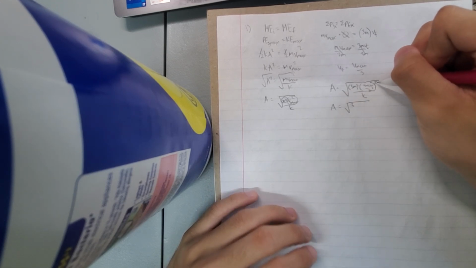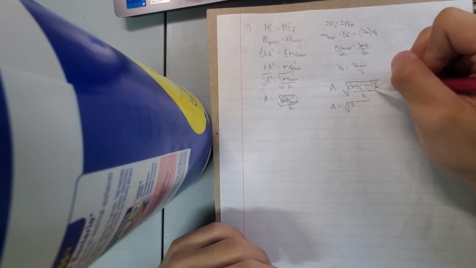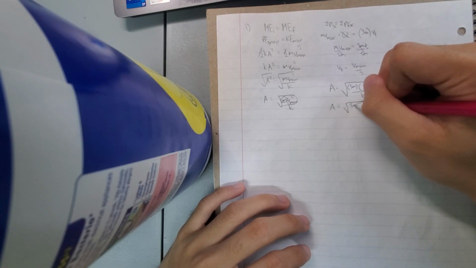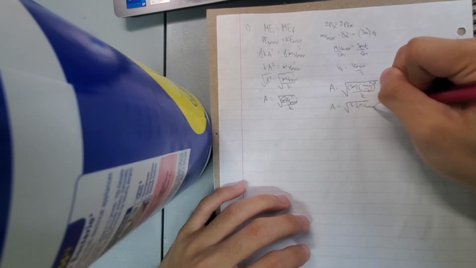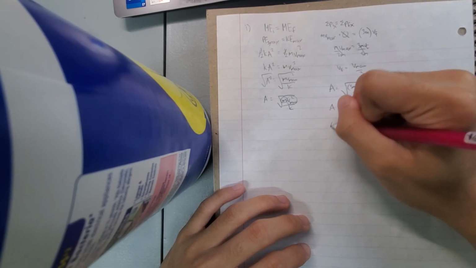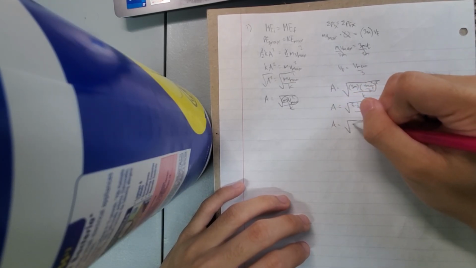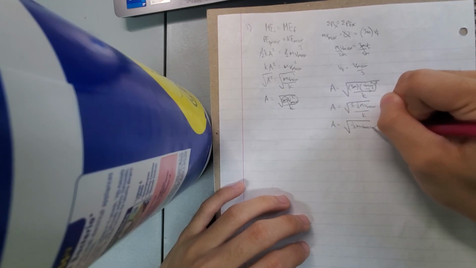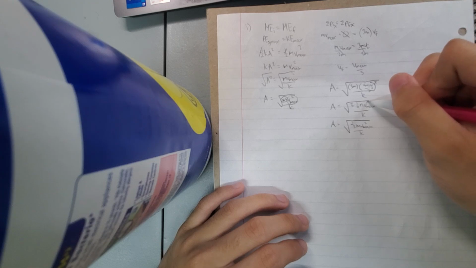You can square both sides by distributing, square root the top and the bottom by distributing, which makes this 9. 3 times 1 over 9 m V max over k. Basically, this is 1/3 m V max over k squared.